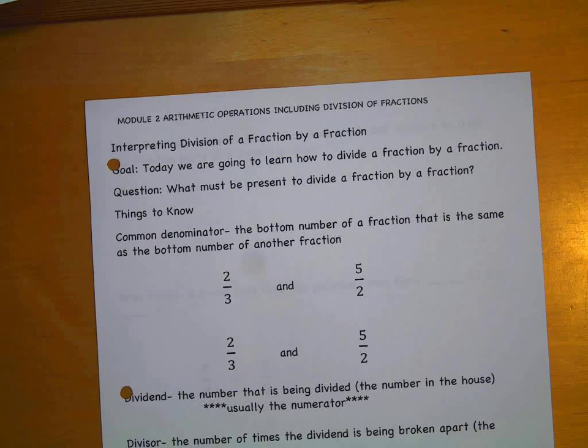This is lesson 3, and it is called Interpreting Division of a Fraction by a Fraction. Remember, this is our third lesson. Our first lesson was interpreting division of a whole number by a fraction. Our second lesson was interpreting division of a fraction by a whole number. And now our third lesson is interpreting division of a fraction by a fraction.